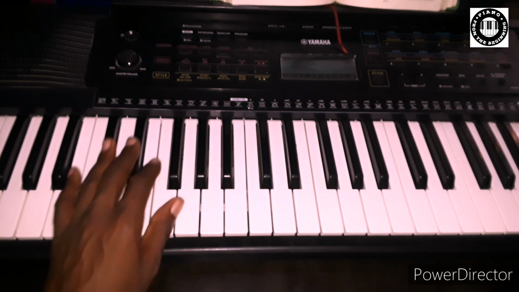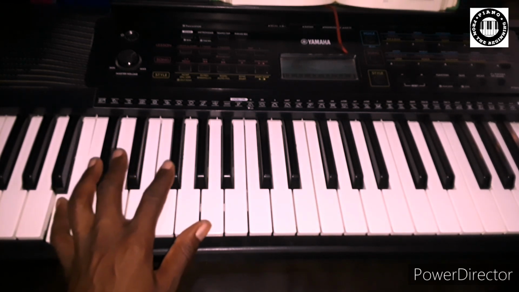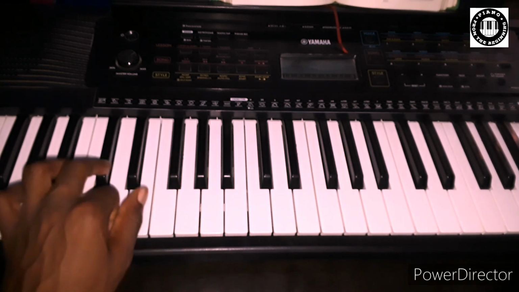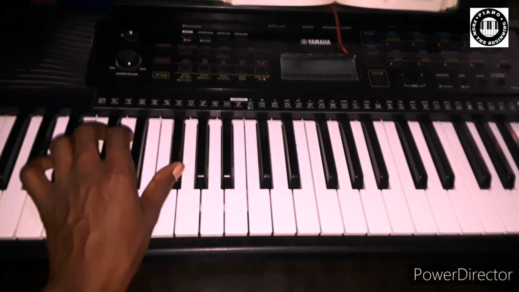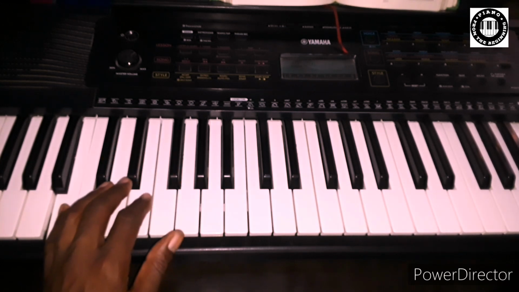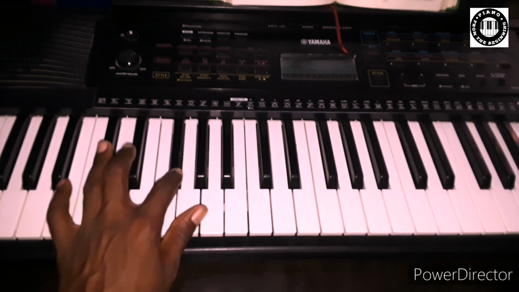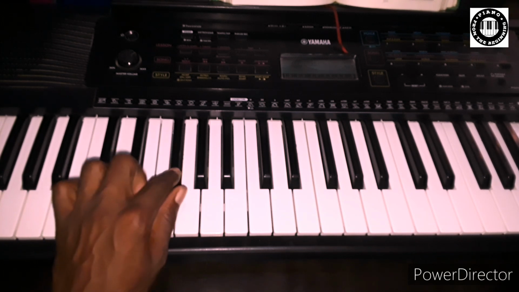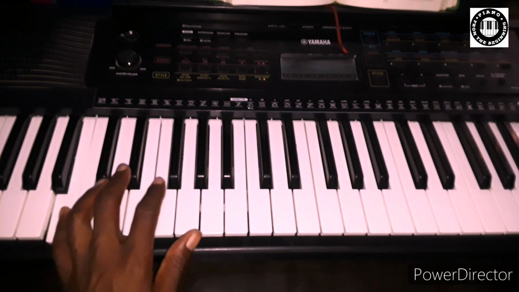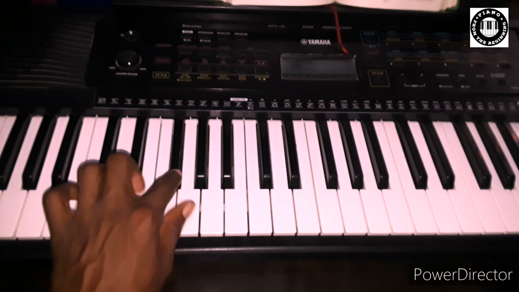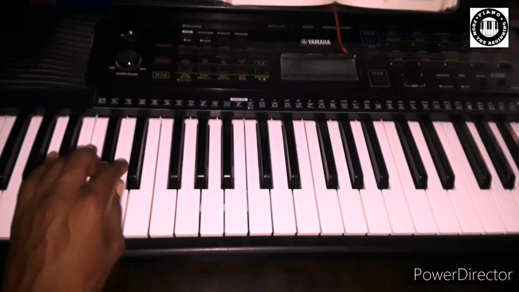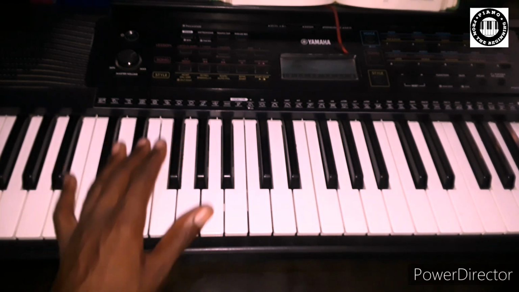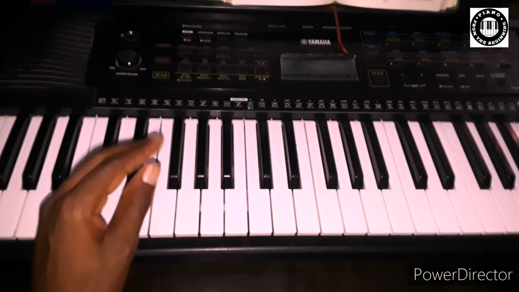So if I play, redeemed, redeemed, redeemed by the blood of the Lamb. So that's 4, 1, then 5 back to the 1, redeemed, back to redeemed by the blood. So that is a 4 1 5 1 progression just from the roots.